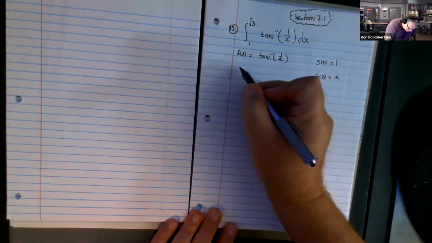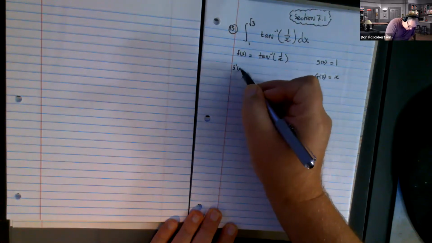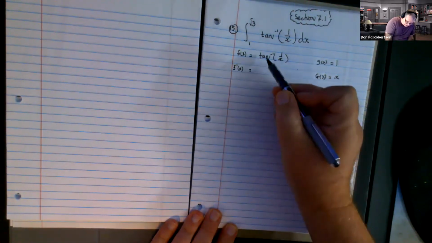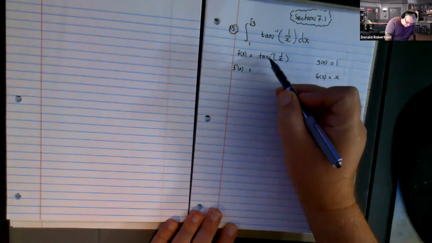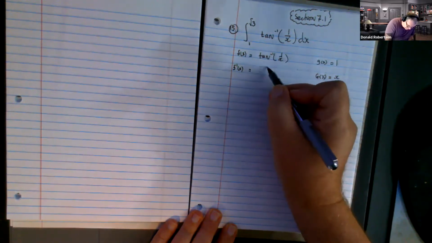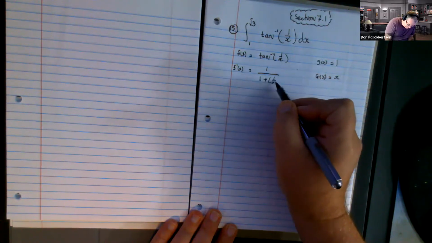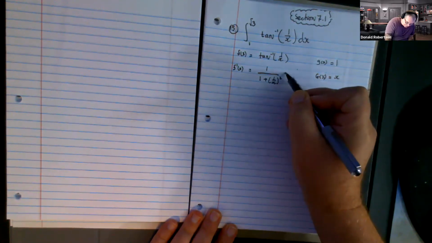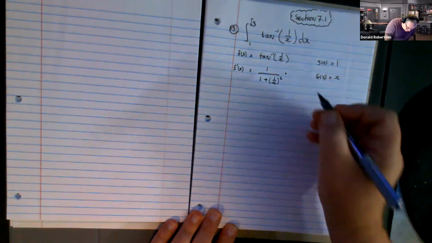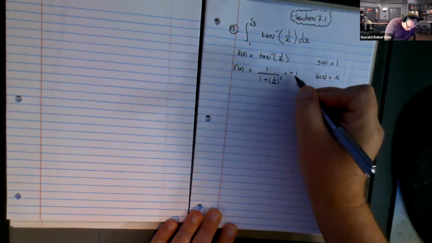And we also need to differentiate f, and that's a little bit trickier because what we're really looking at here is a chain rule. So it's the inverse tan of something. So when you differentiate an inverse tan, you get 1 over 1 plus that something squared, times the derivative of 1 over x, which is negative 1 over x squared.